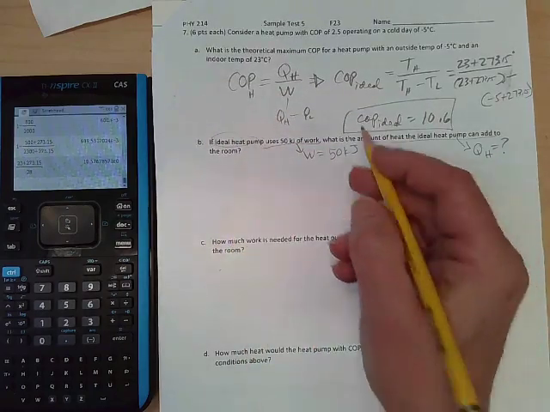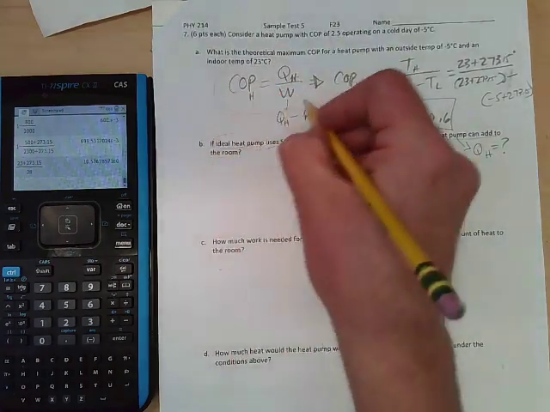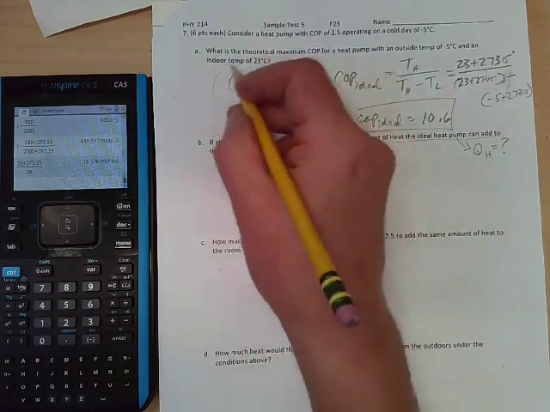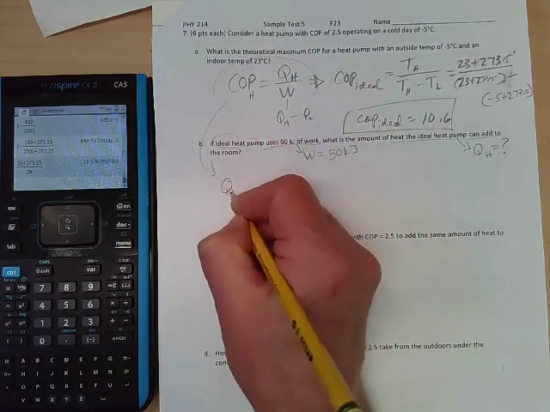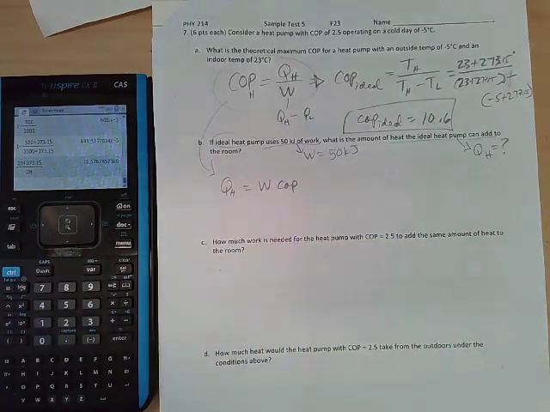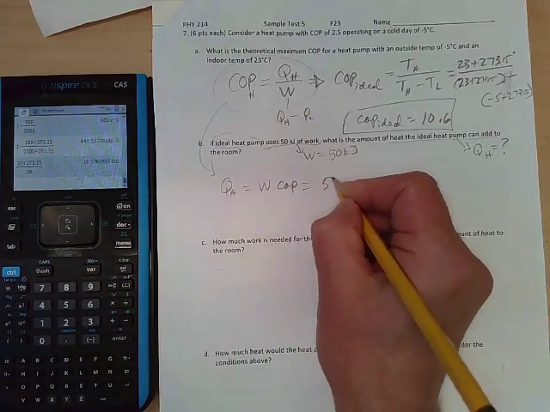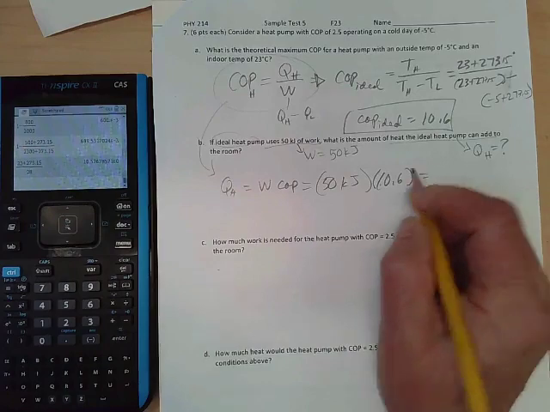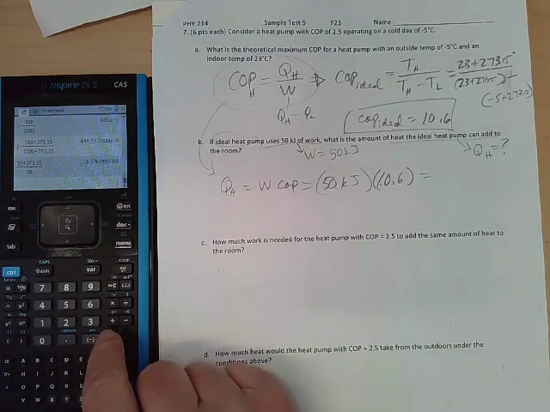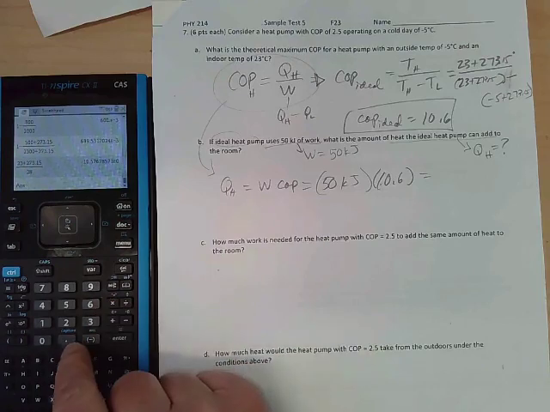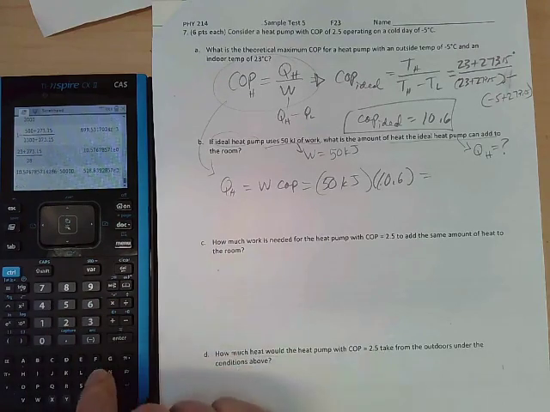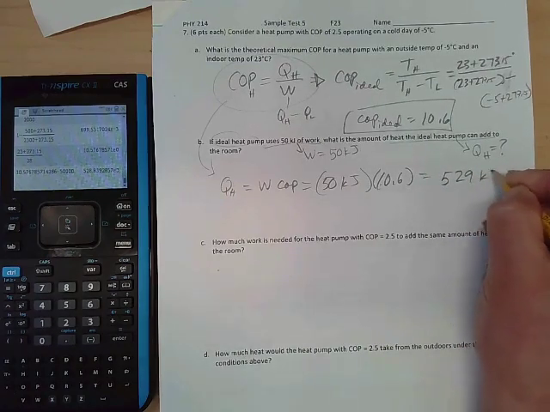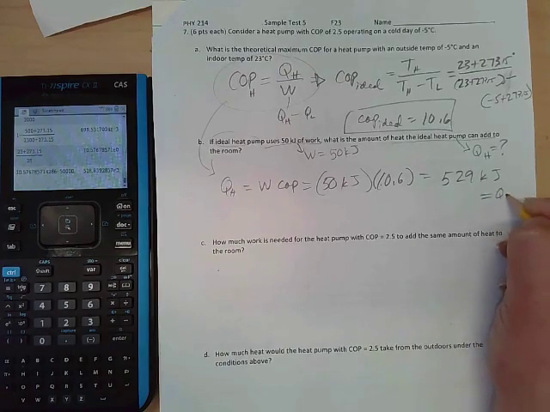The easiest way is to just use the COP we just got. Rearranging the equation, QH is W times COP. So 50 kilojoules times 10.6, or 10.58, whatever we had in the calculator. We got 529 kilojoules is QH.